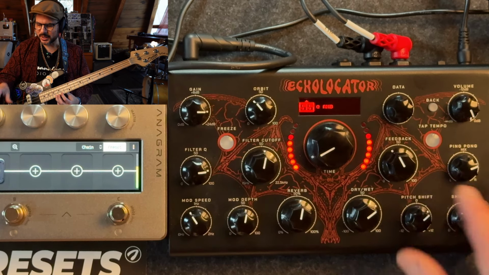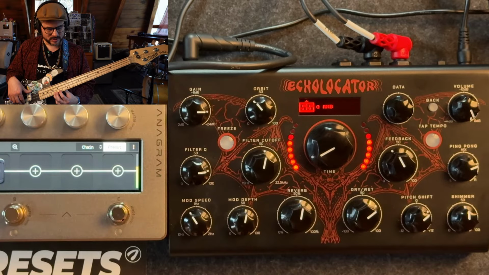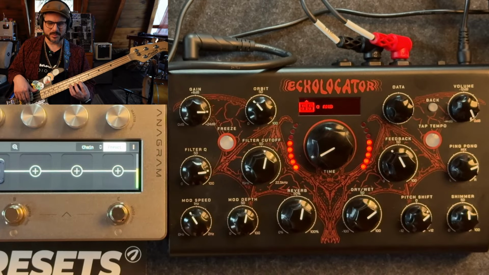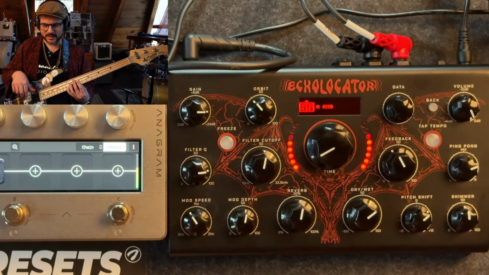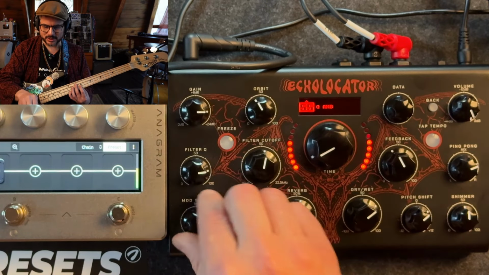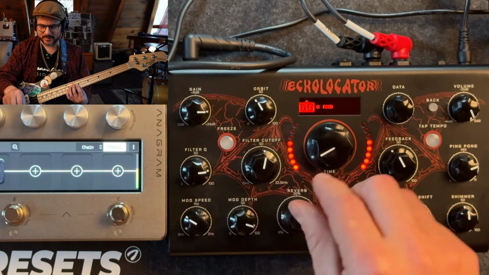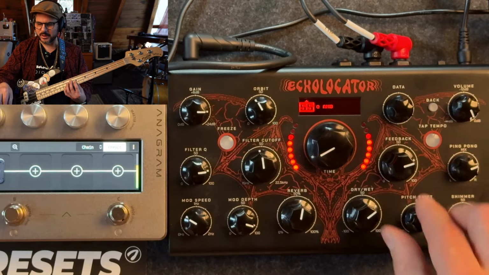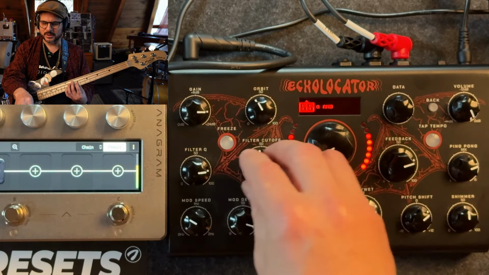Now you can change the note, and you can get into some more weird intervals and more experimental types of sounds. You can add modulation, so here you have modulation speed and depth. You can filter it a bit more. You can add infinite feedback and then use the filter.